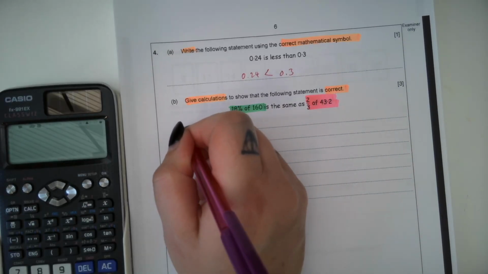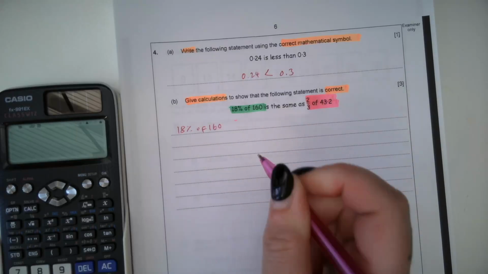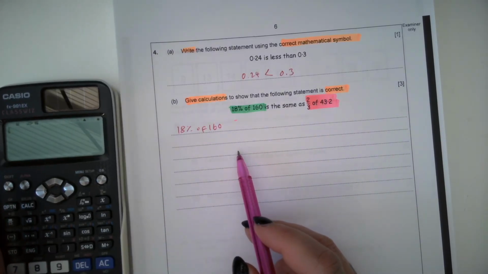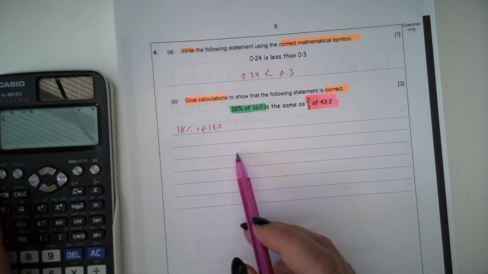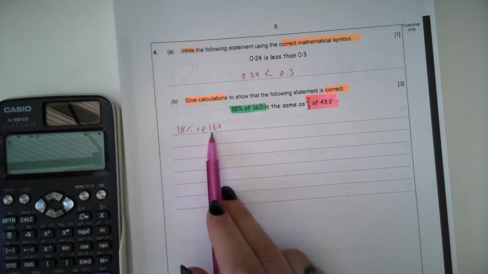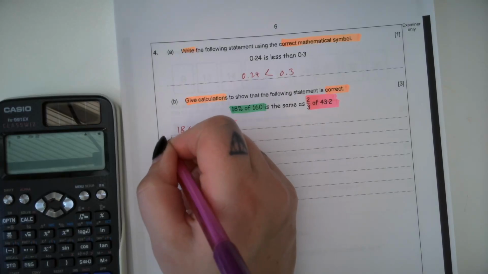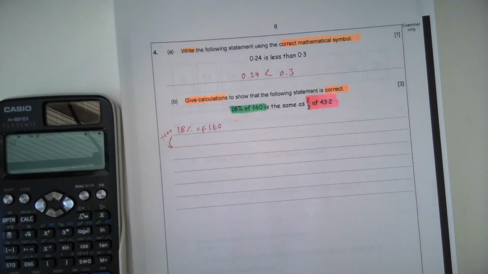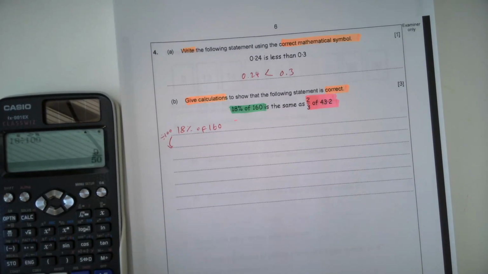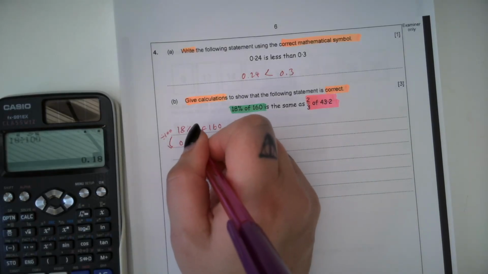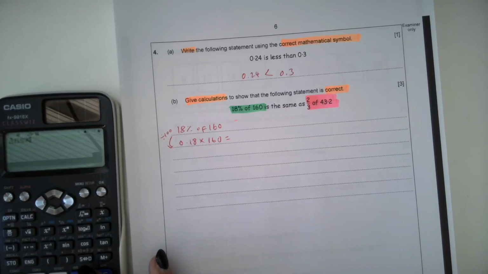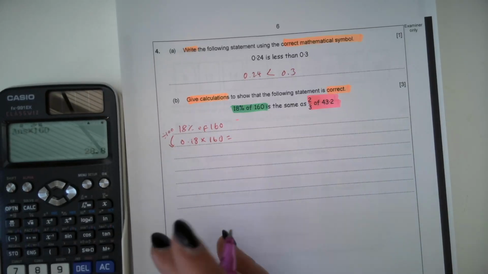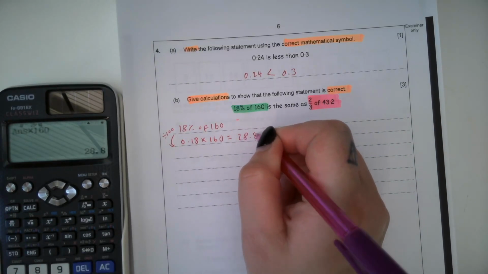Okay, so to find 18% of 160, this is a calculator paper, guys, so I'm going to show you a calculator method. If I want 18% of 160, I want 18 as a decimal multiplier, so 18 divided by 100 is 0.18. So 0.18 times 160 gives me 28.8.